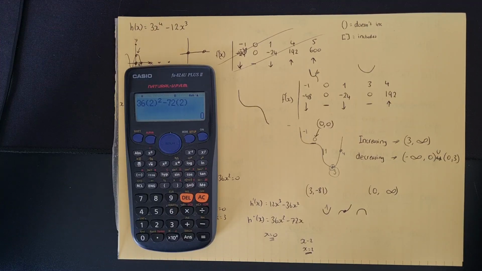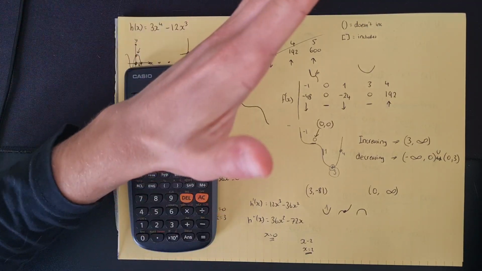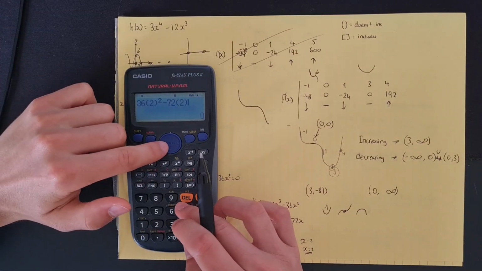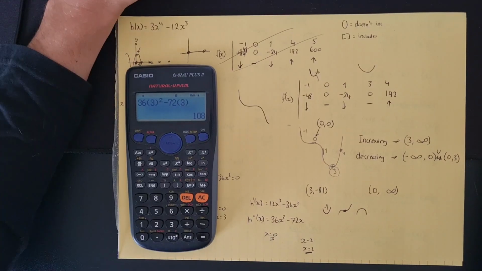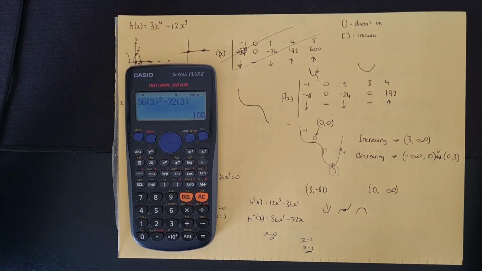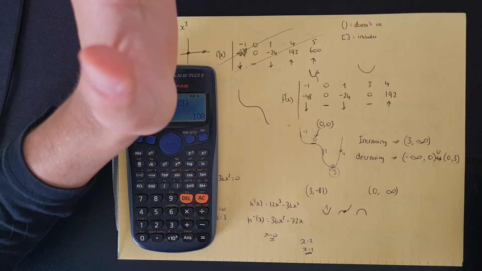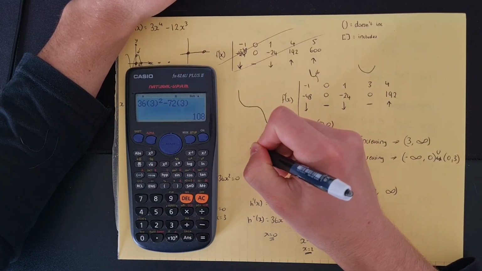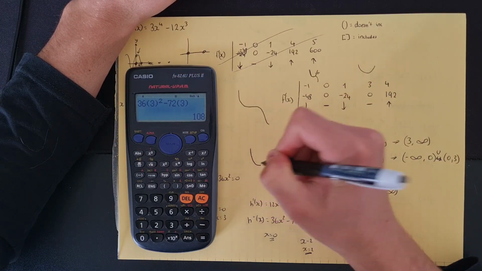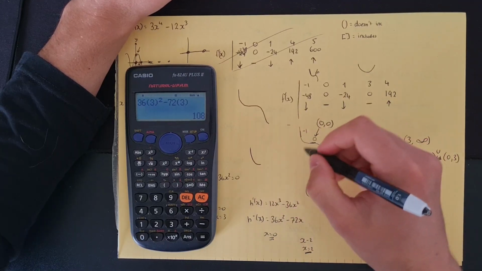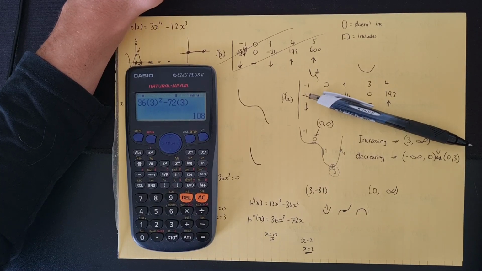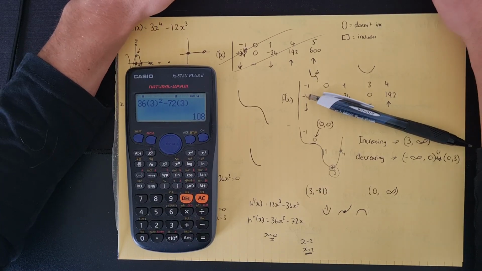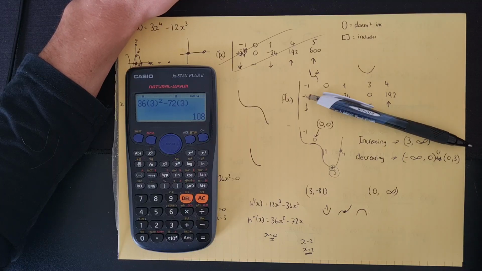So concave down is going to be from 0 to 2, and for concave up, now let's put in 3. What's going to happen here? It's positive. So that means that our interval for concave up is going to be negative infinity to 0, exactly like how I've drawn it here. And then concave down, and then concave up is again going to be from 2 to infinity.